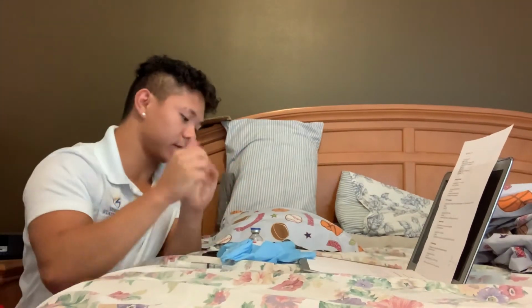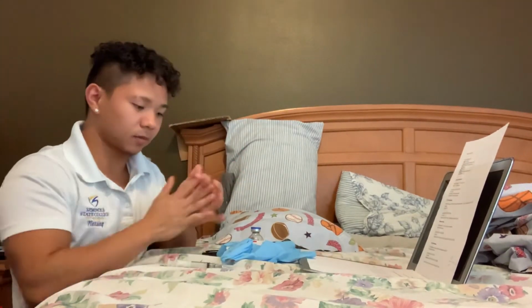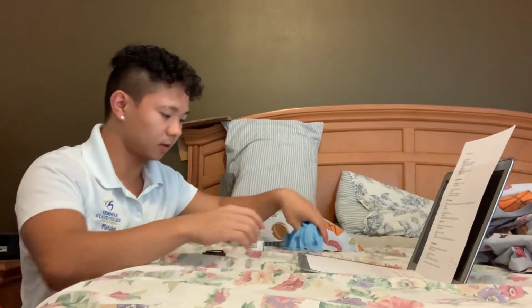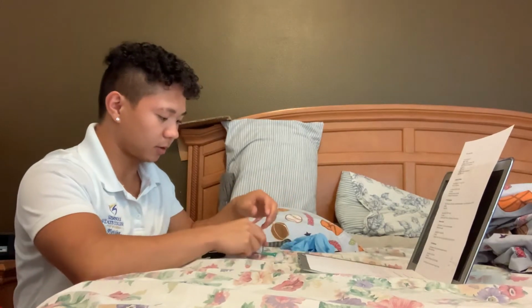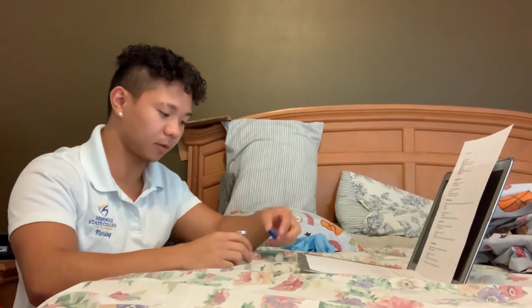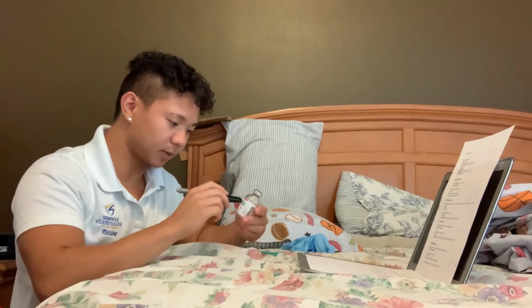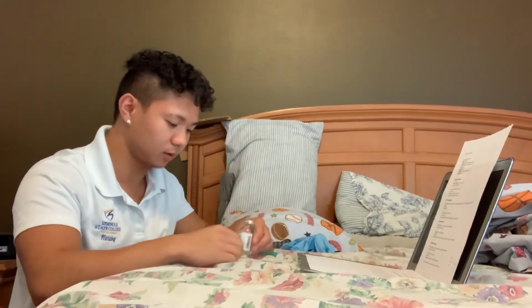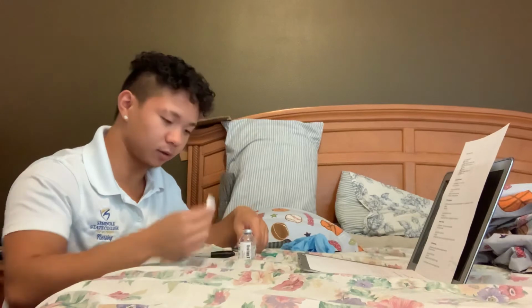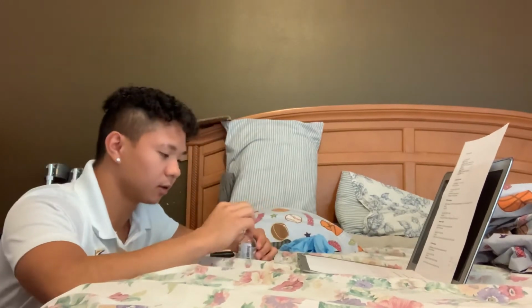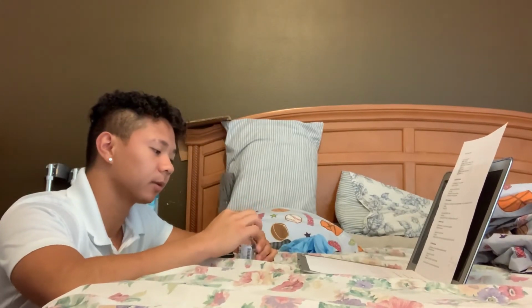So you can see, I'm going to remove the cap. I'm going to time, date, and initial. And I'm going to use a clean alcohol pad, a brand new one, to clean the rubber stopper.